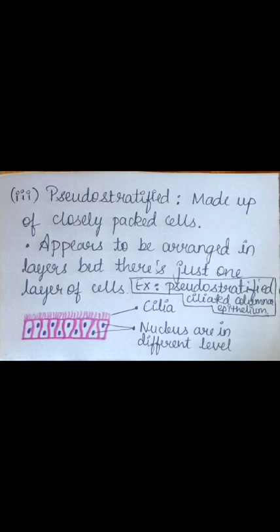The third one is pseudostratified epithelium. These are made up of closely packed cells and appear stratified but are actually composed of a single layer of cells. The main function is secretion and the movement of mucus. They are found in the respiratory tract lining and maxillary sinus.